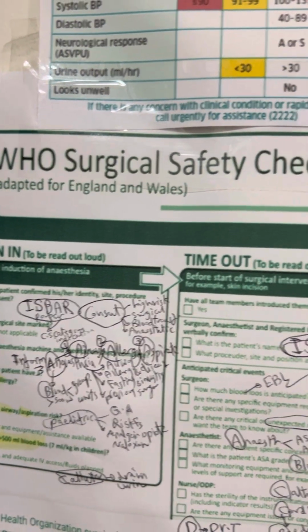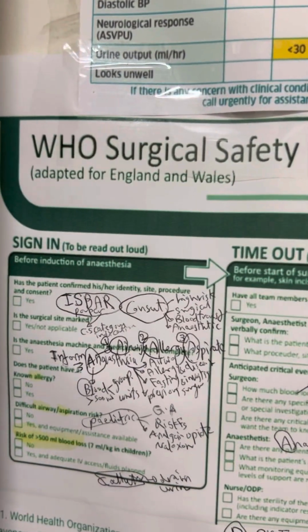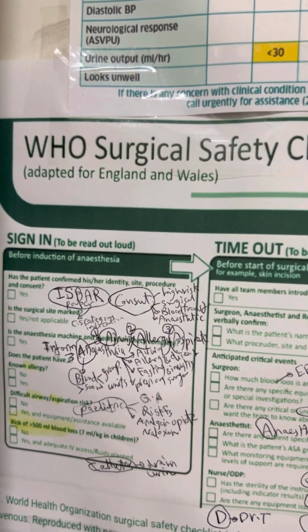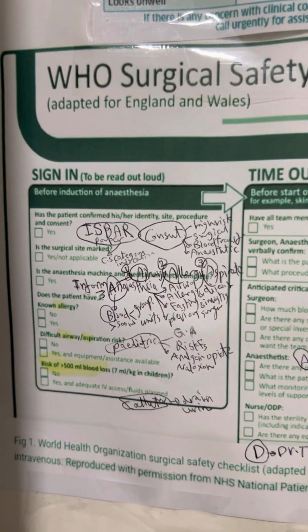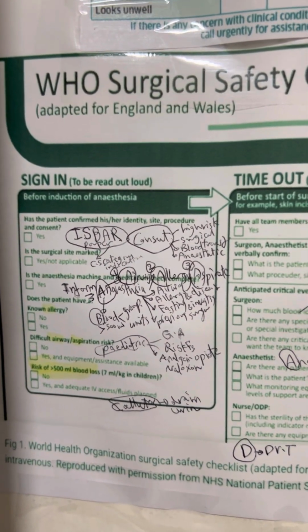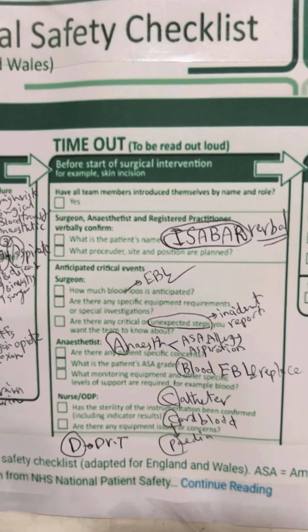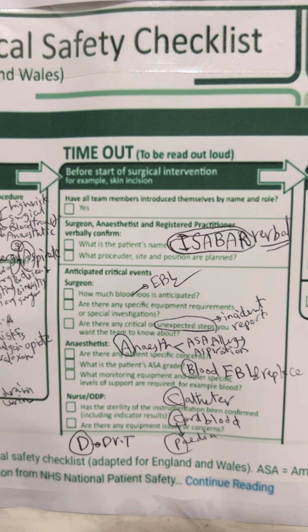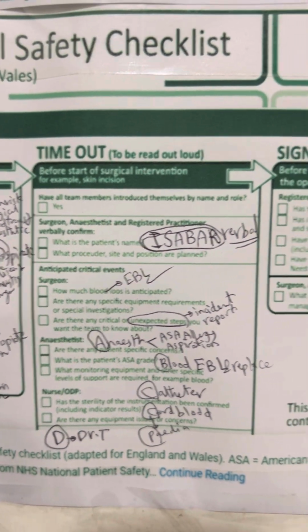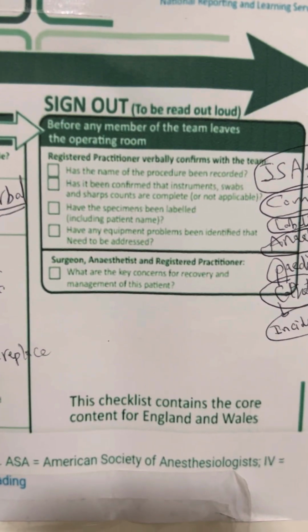WHO surgical safety checklist, for example, from England and Wales. Number one, when you enter any website, you sign in, to be read aloud. Then you agree to the terms and conditions of use. So this is a time out. And number three, you sign out.